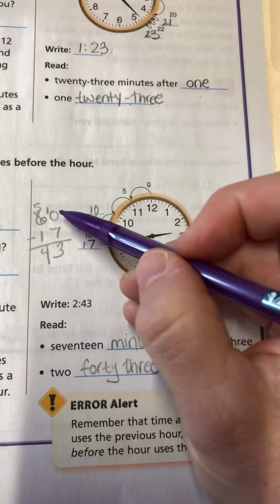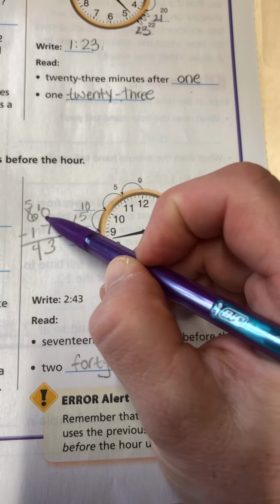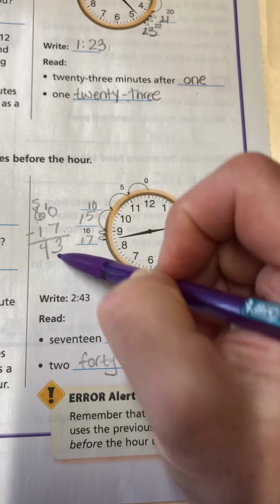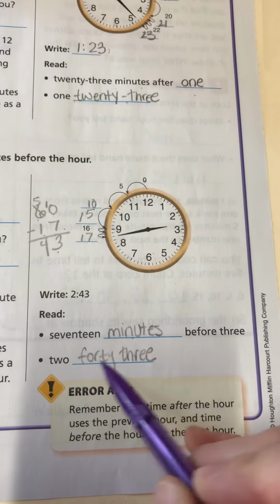To find out what time that is, I can do subtraction. We know there's 60 minutes in an hour. 60 minus 17 is 43. So we know that it's 2:43.